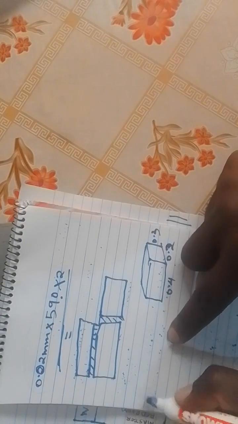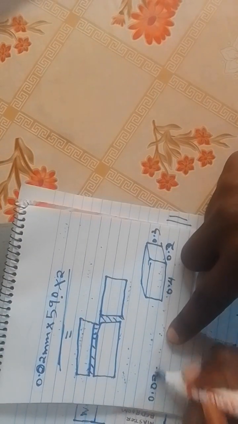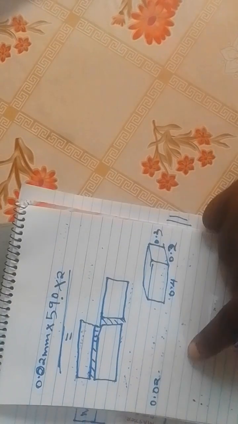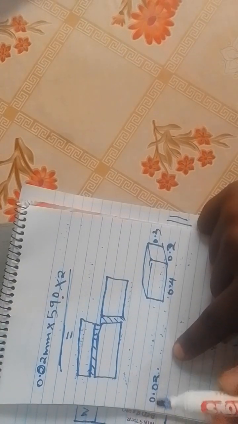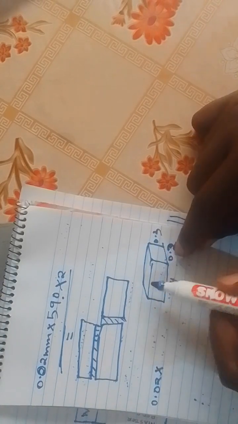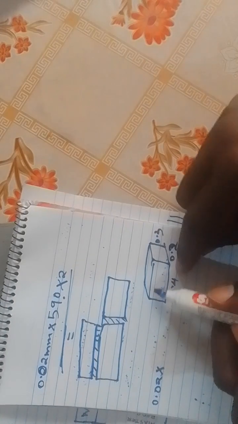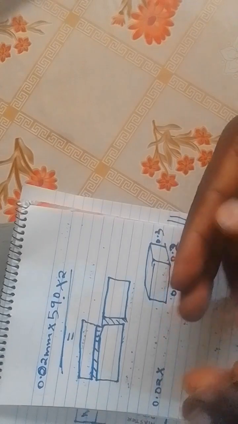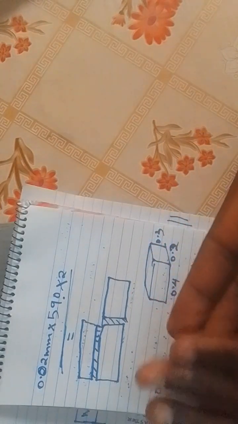In terms of volume, it is 0.02 thickness of that concrete, times the distance.